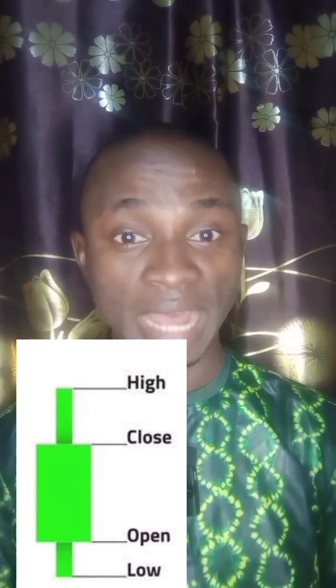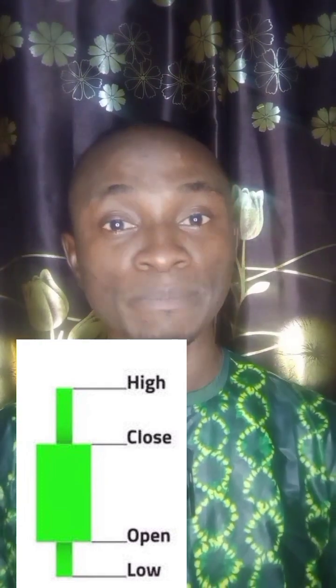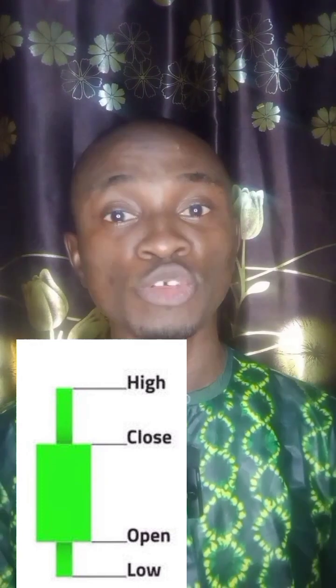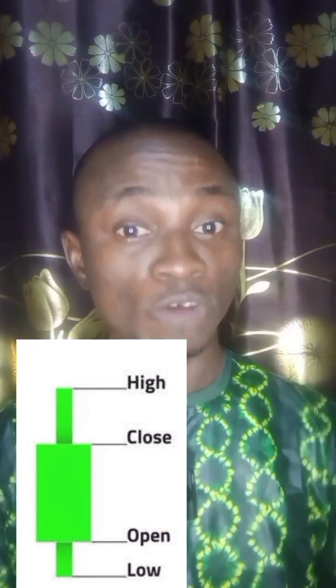And the body, the big body of the candle simply shows the opening and closing price of that coin. While the thin lines at the top and the bottom that you are seeing are called wicks or shadows. They show the high and the low price of the coin.